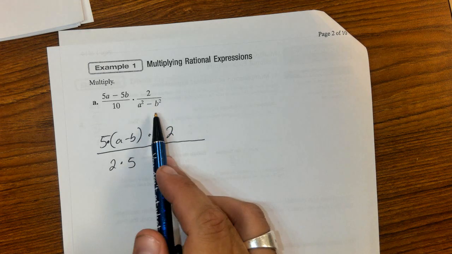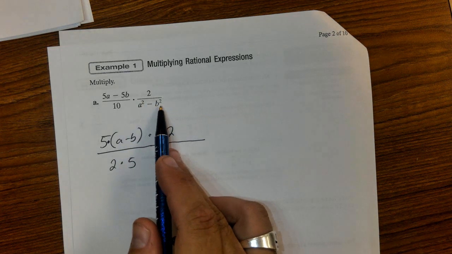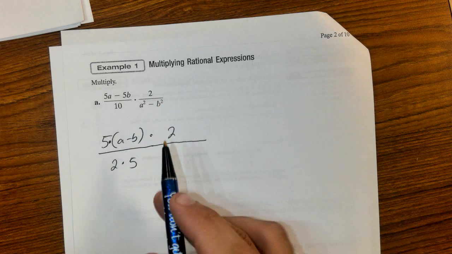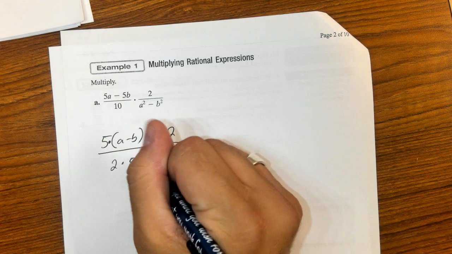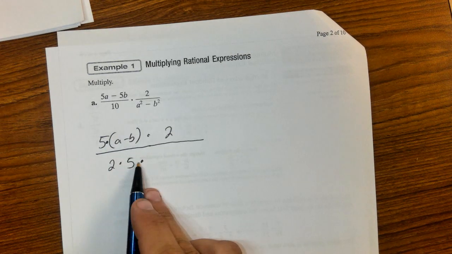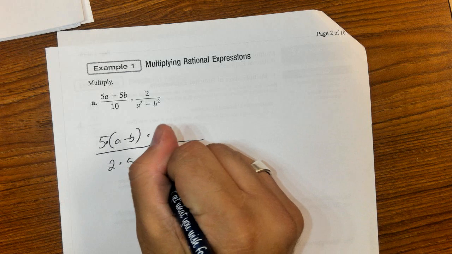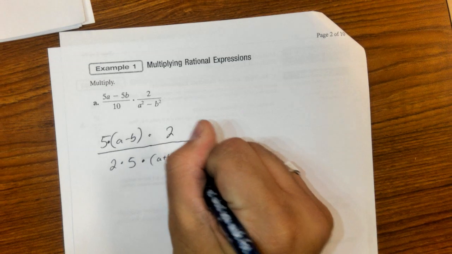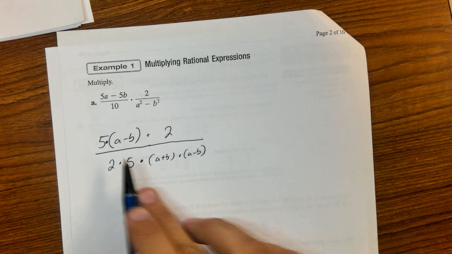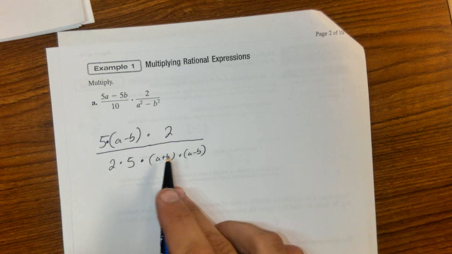And I'm also going to factor the denominator, a squared minus b squared, a difference of squares, so it factors to its conjugates, (a plus b) times (a minus b), and that's what's going to get multiplied in the denominator. So I'm going to write 2 times 5 times (a plus b) times (a minus b). And now everything's been factored. That's step 1. Step 2, simplify.